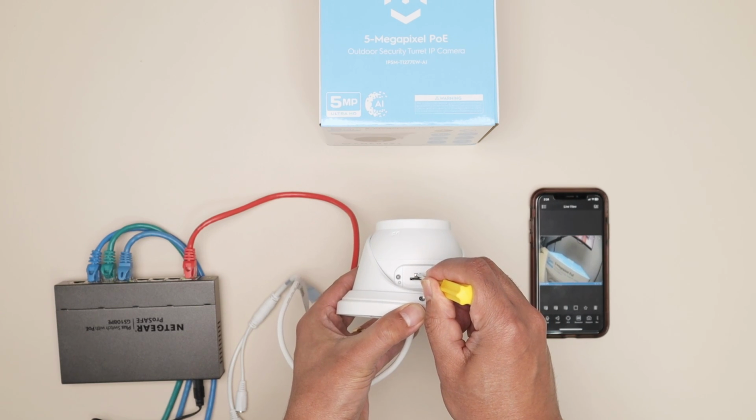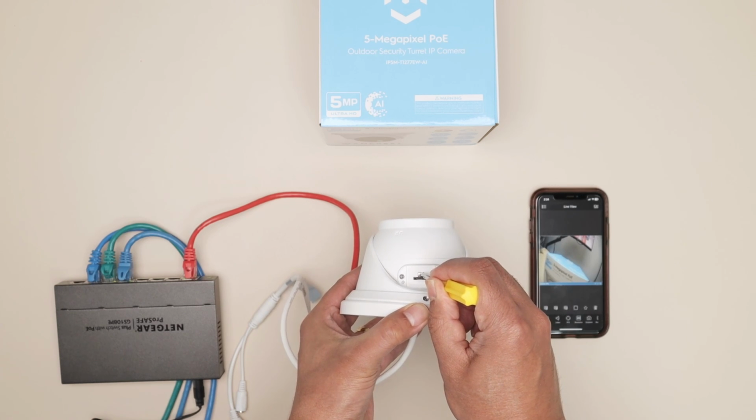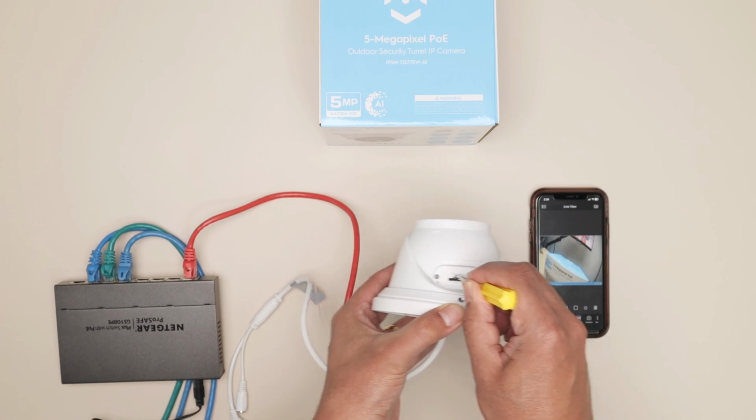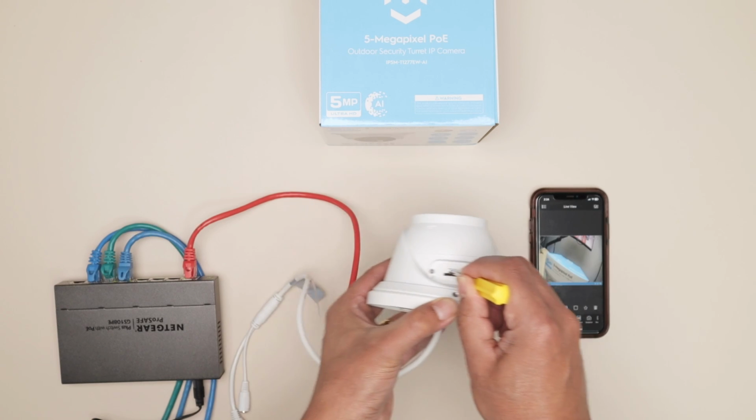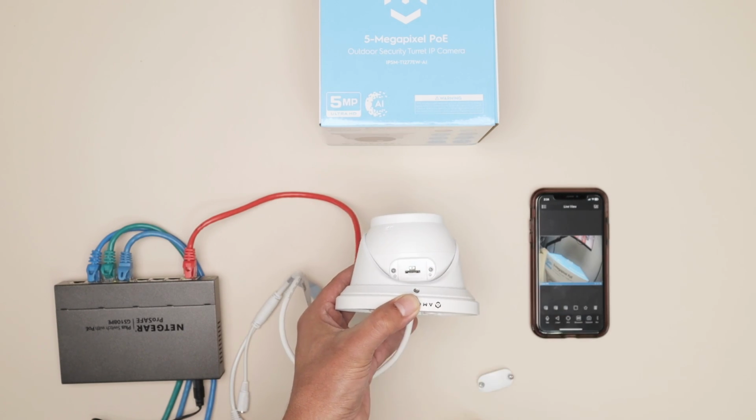Then you're going to see that the image is going to be lost. You're going to lose the image here from the cell phone. See, I'm moving the camera, and the image is frozen, so it's not working anymore. I just release it here and it's going to work again.